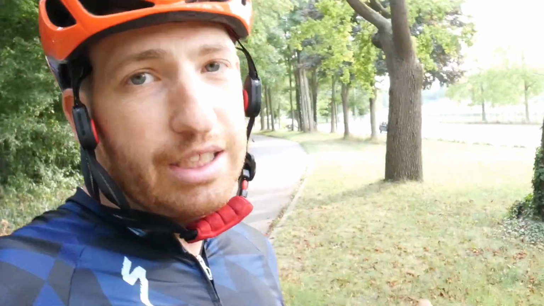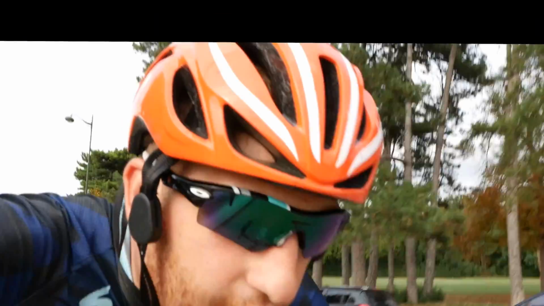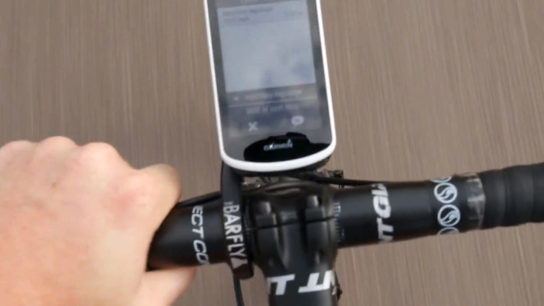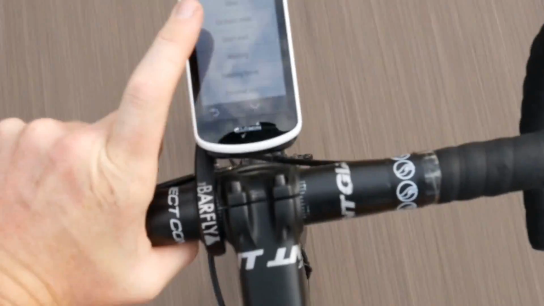You got to make sure that your Edge is set up with LiveTrack enabled, and the group track is set for your connections. Other than that, it's as simple as that. So if we look here, here's the message you just sent to me a second ago.